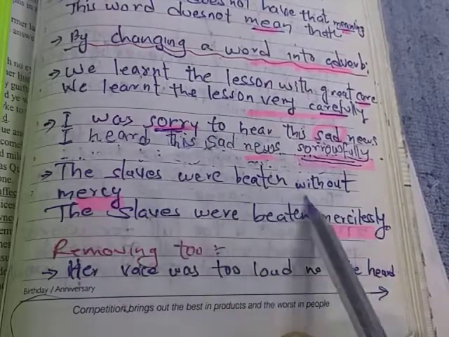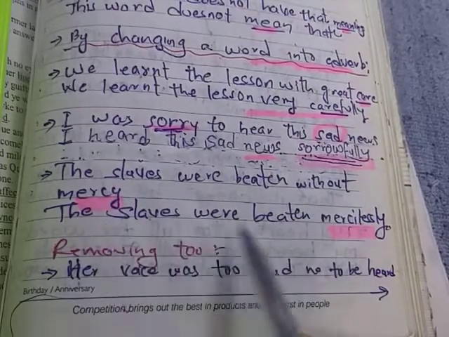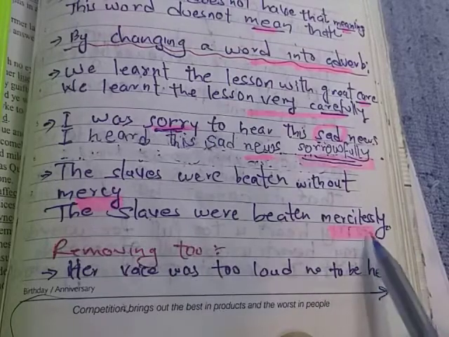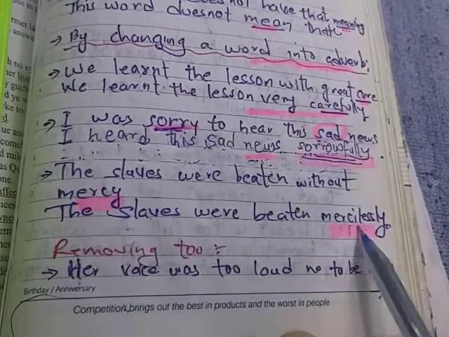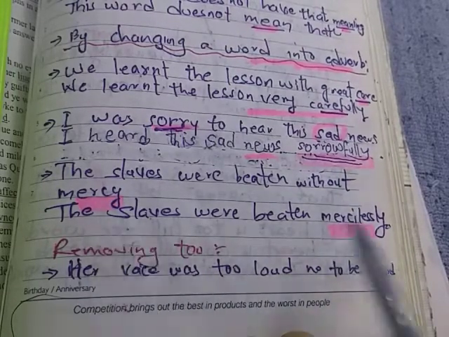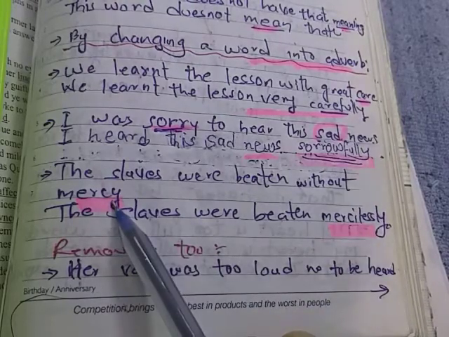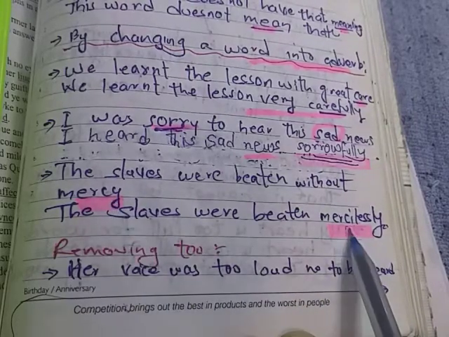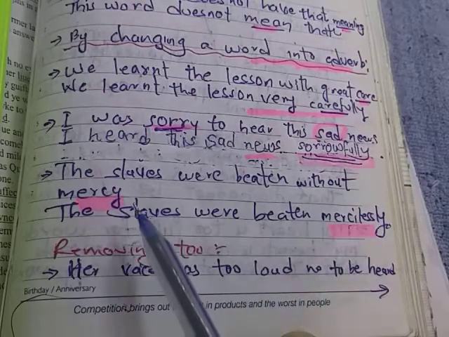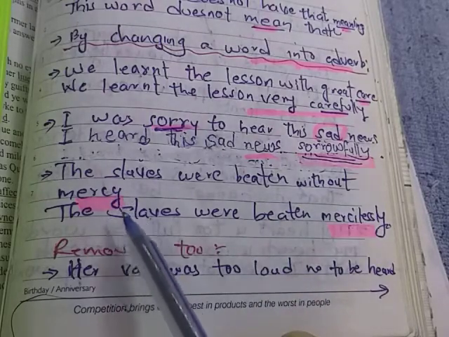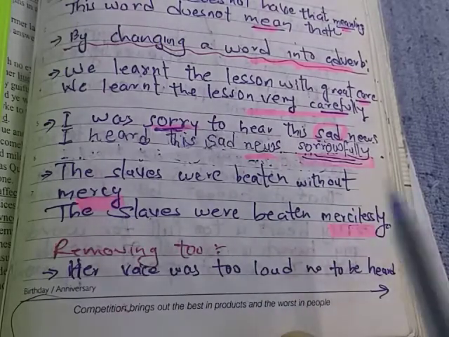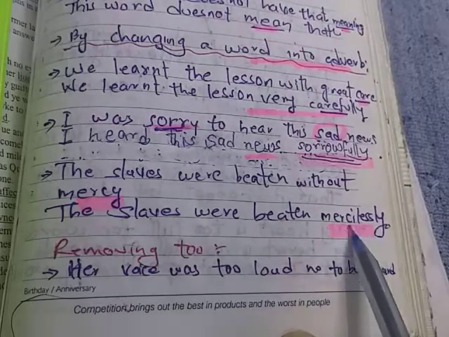This you should know, that the given word mercy has to be converted into the ly form, and we cannot write mercily, but mercilessly. So when we say mercilessly, it means without mercy.